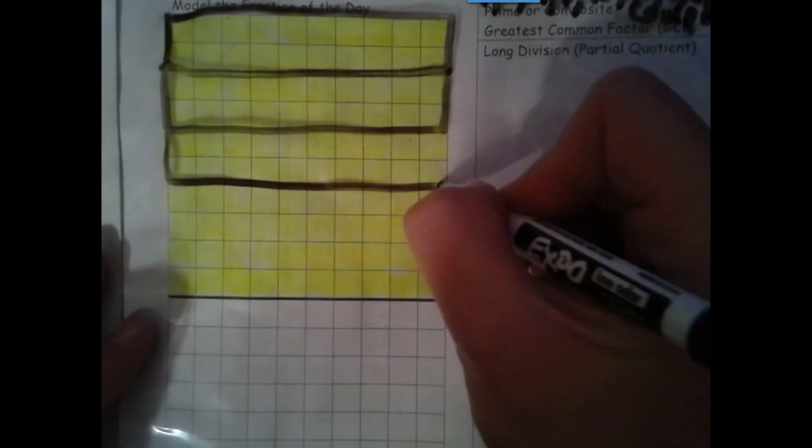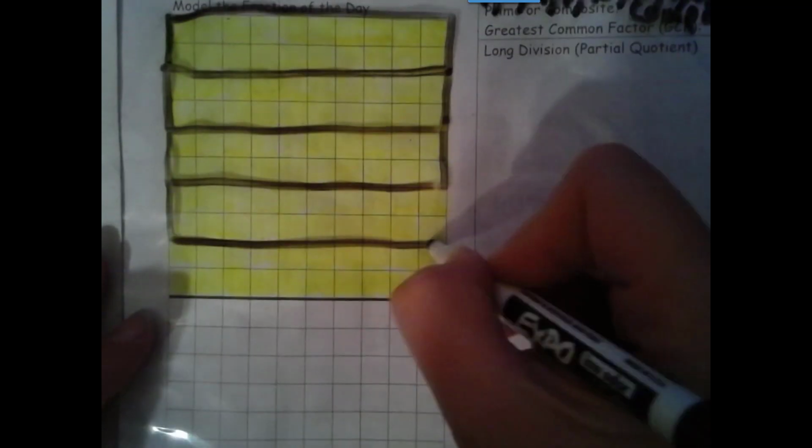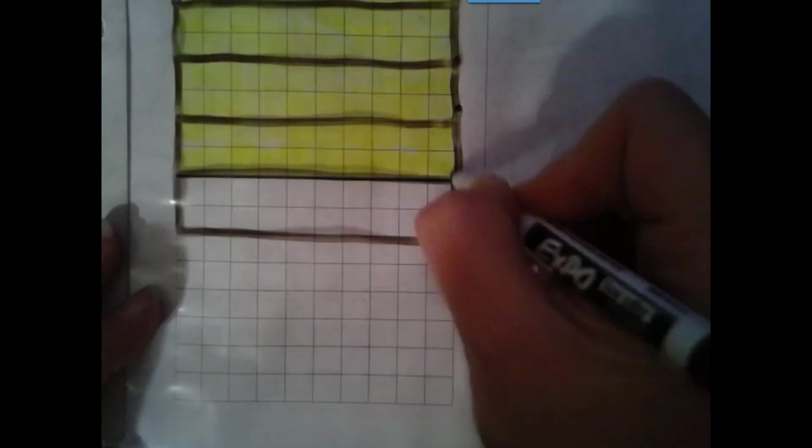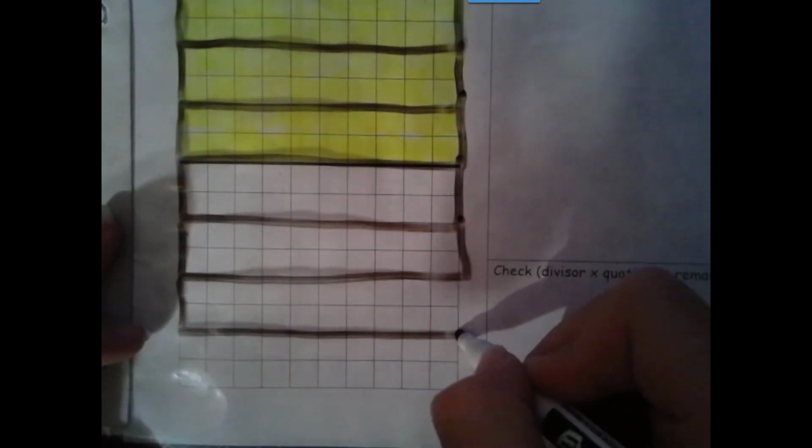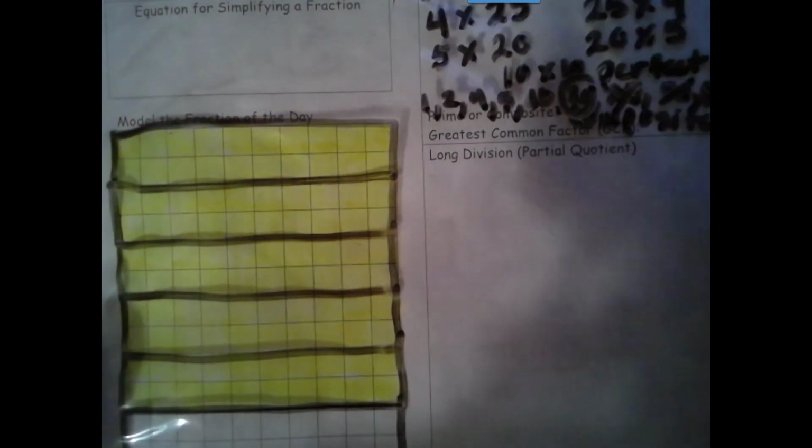Let's try 20. Groups of 20 worked, so we found our greatest common factor.